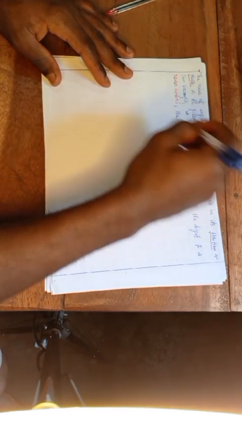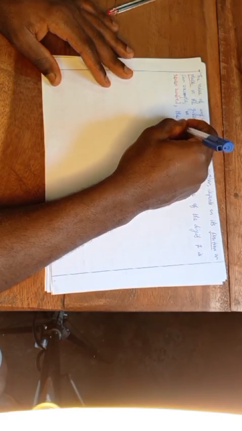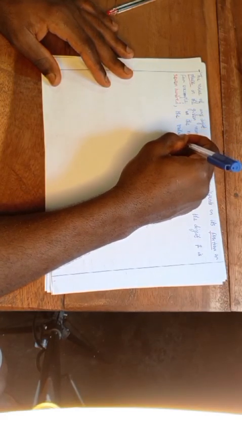We are going to write it down using a red pen. That 7 represents 700.